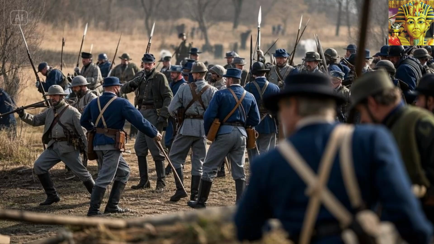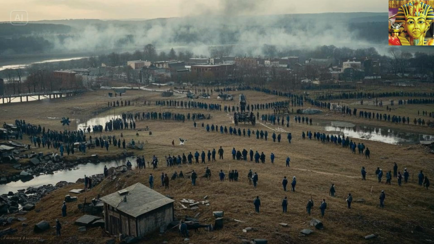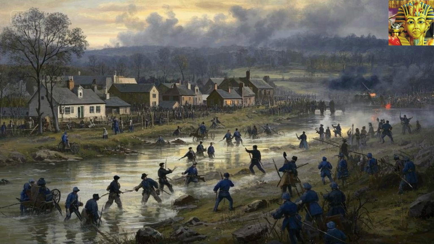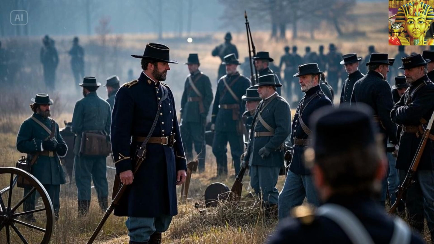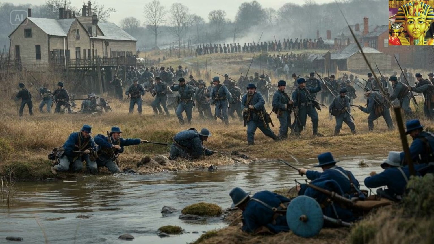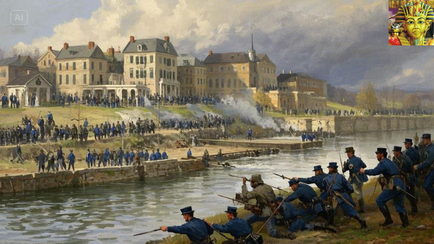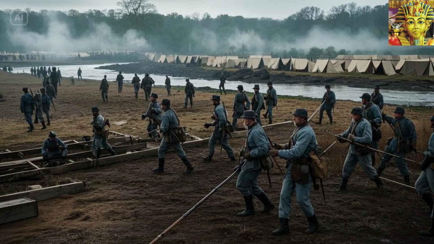The role of sharpshooters and urban combat. In the initial stages of the battle, Confederate sharpshooters played a significant role in delaying the Union crossing of the Rappahannock River. Positioned in buildings within Fredericksburg, the sharpshooters harassed Union engineers and troops, slowing the construction of pontoon bridges and inflicting casualties. The urban combat in Fredericksburg was intense, with both sides engaging in close quarters fighting.